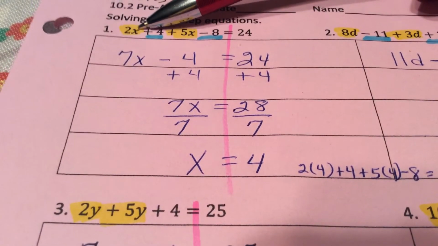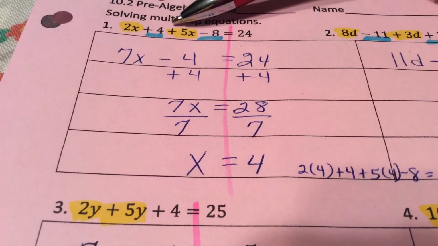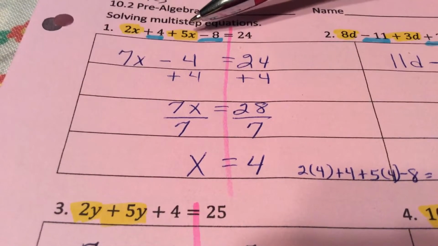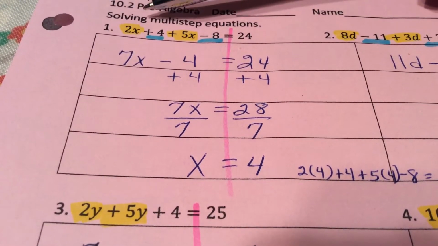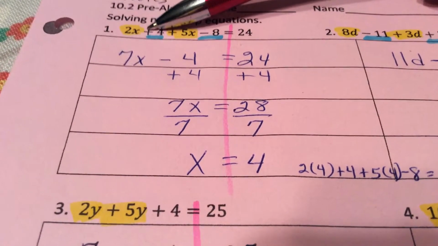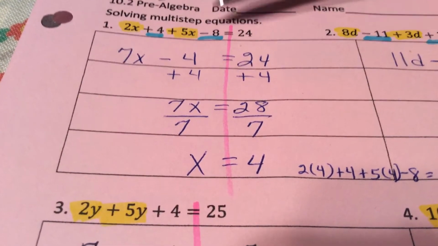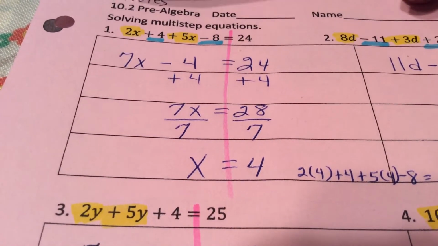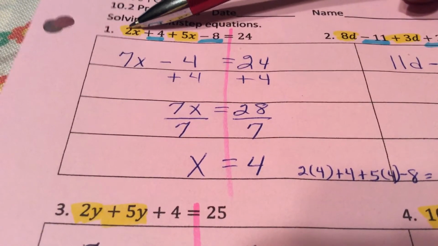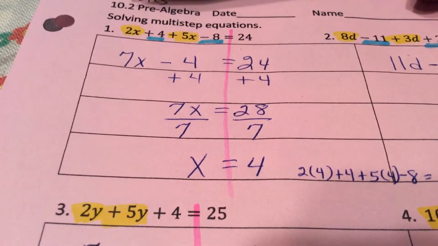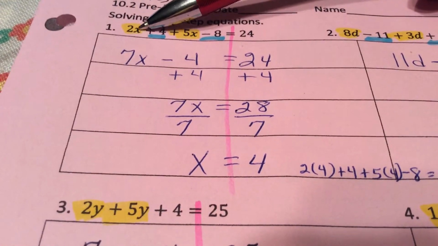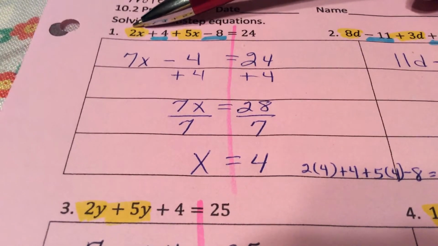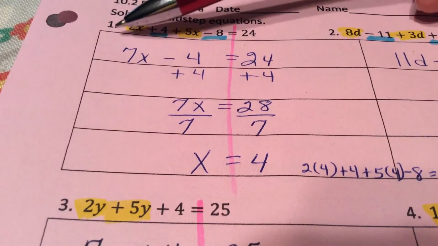We're going to highlight the 2x and the plus 5x. Now, in a different color, let's highlight the plus 4 and the minus 8. When you start working on this, you take your calculator and do what it tells you to do here. It says to take 2x's and plus 5x's. So 2 plus 5 is 7.